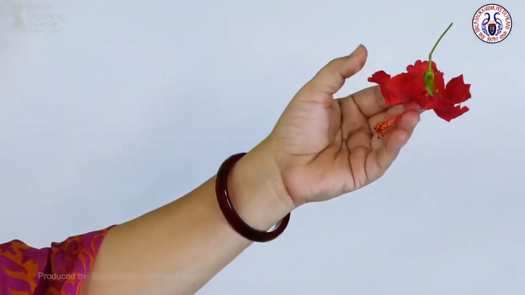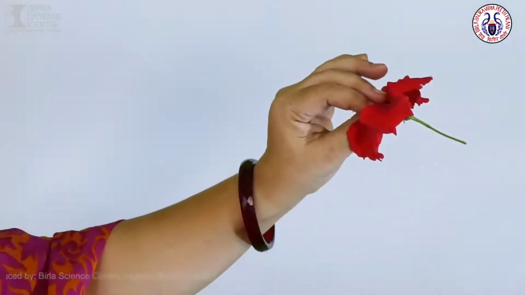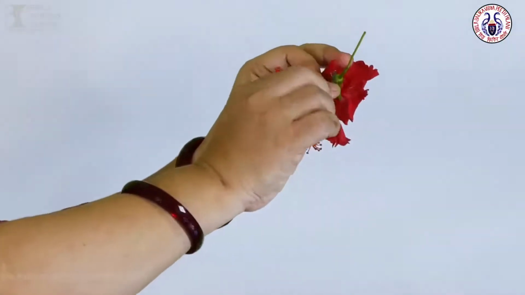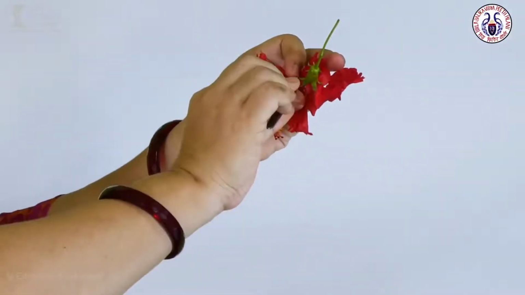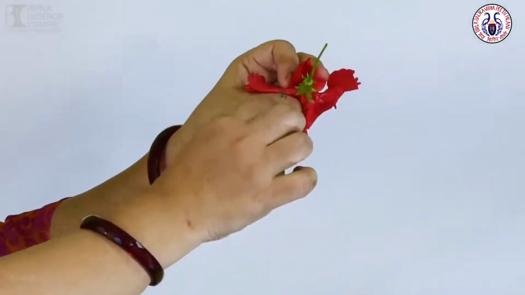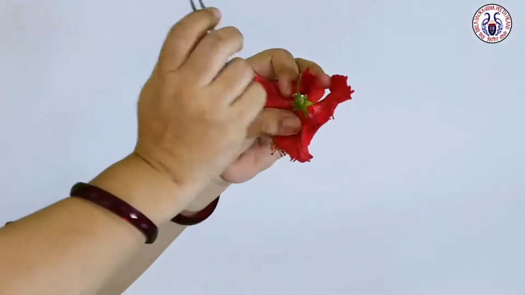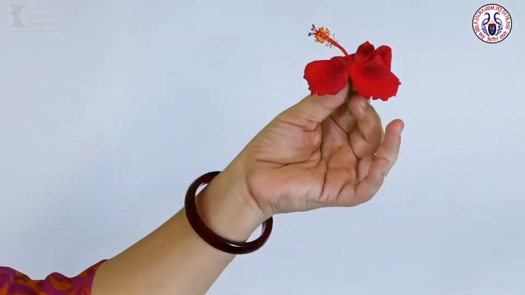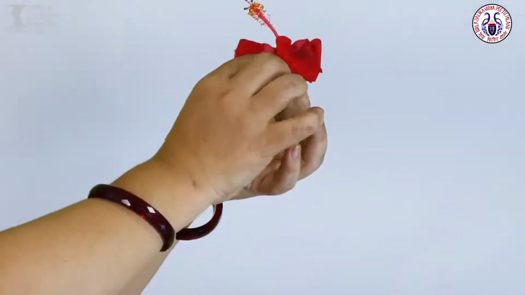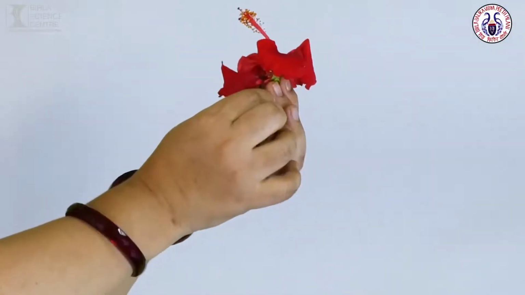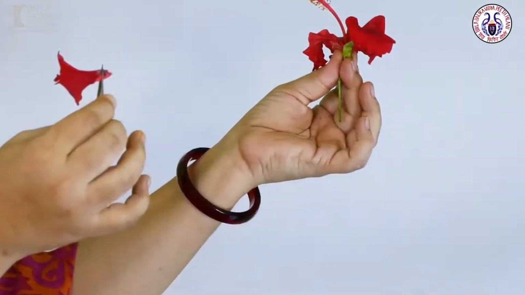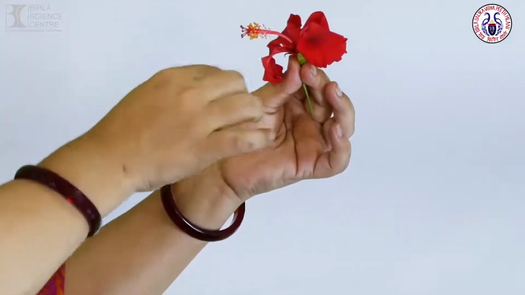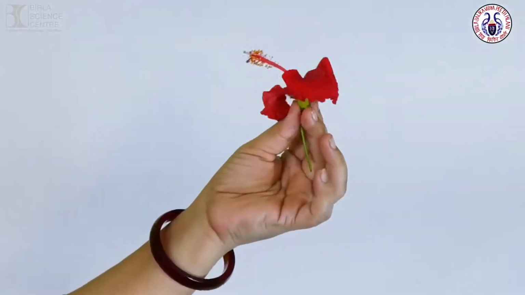In angiosperm plants, the flower bears the reproductive organs. At the end of the flower, we always observe the green leafy part. That green leafy part is called sepal, and collectively we call it calyx. The colored and beautiful part is the petal. The petals attract the pollinators for pollination. When they are arranged in a circle, collectively we call it corolla.